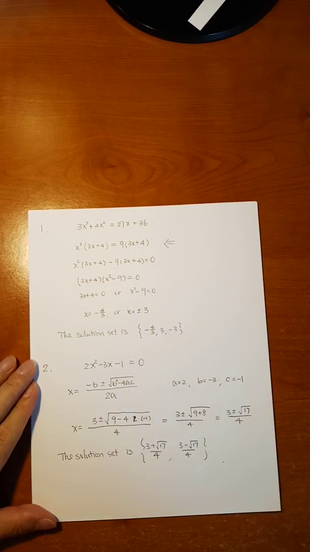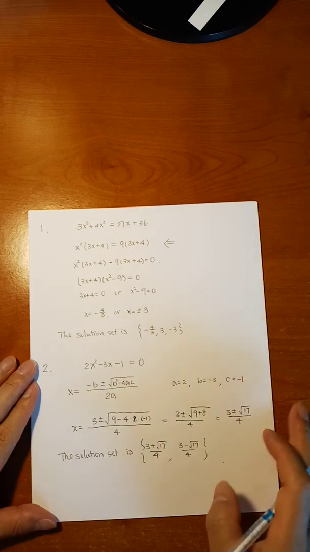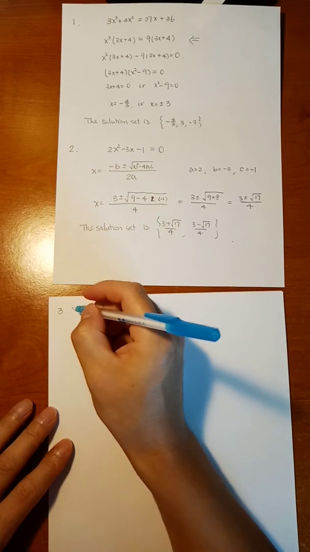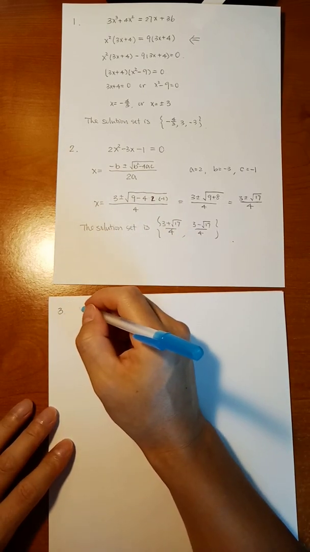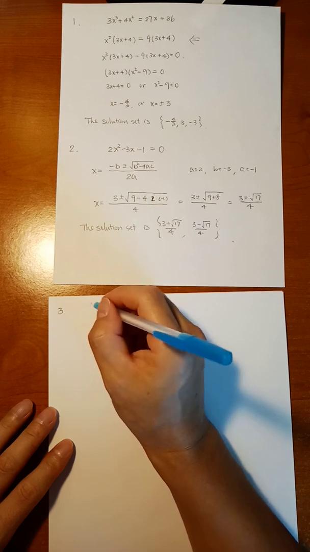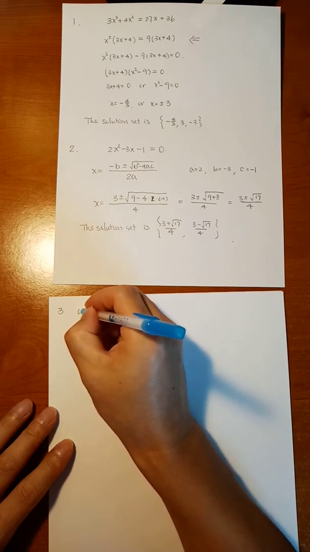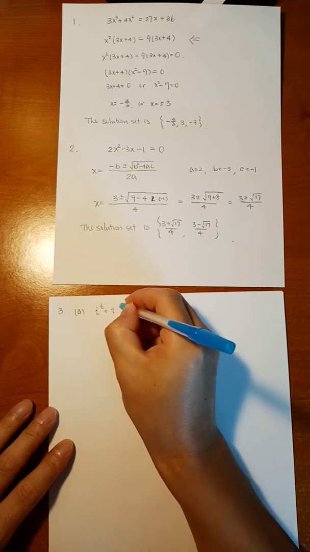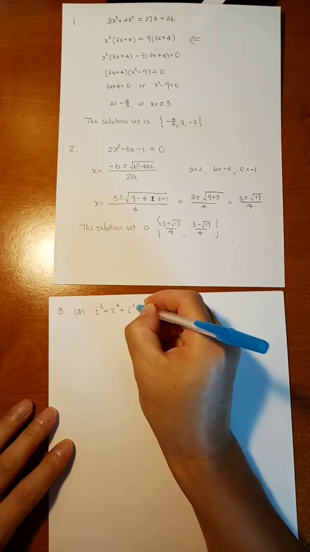All right, next. For problem 3, there are two parts. Problem 3, we are going to write each expression in the standard a plus bi form. So there are two parts, a and b. They are not together.